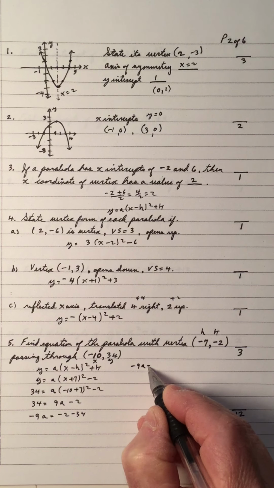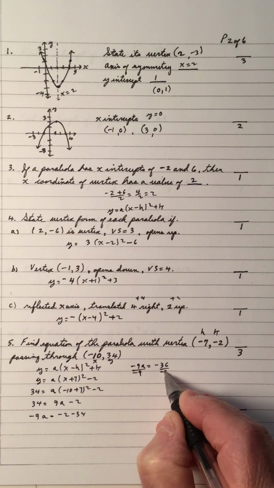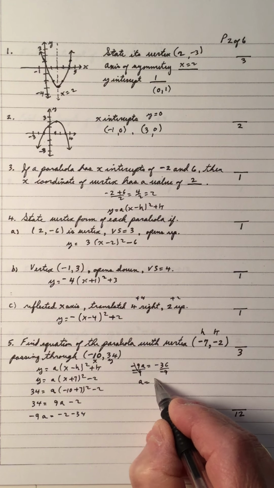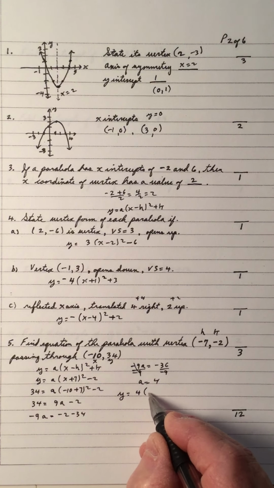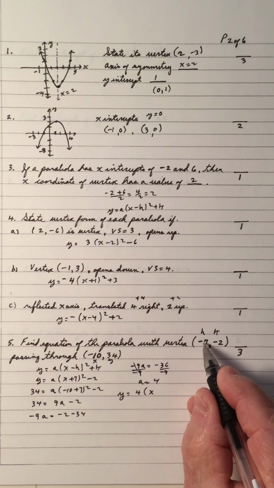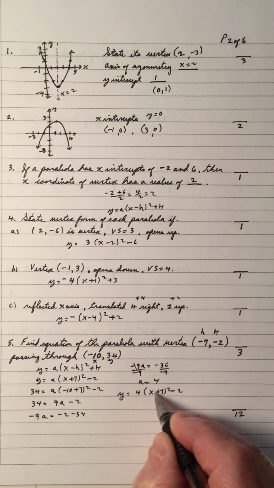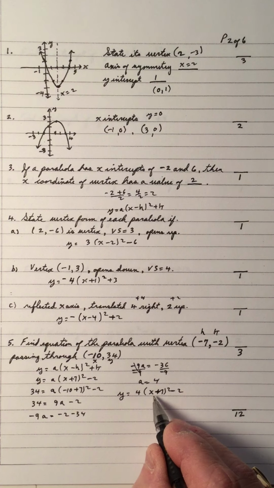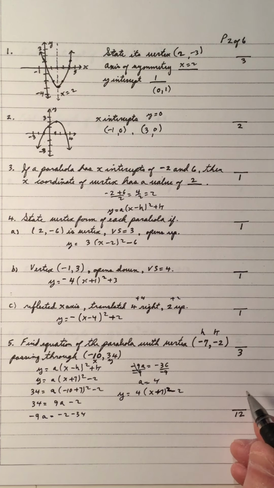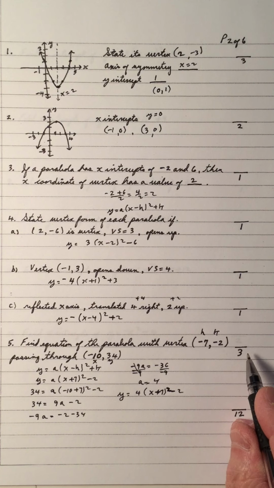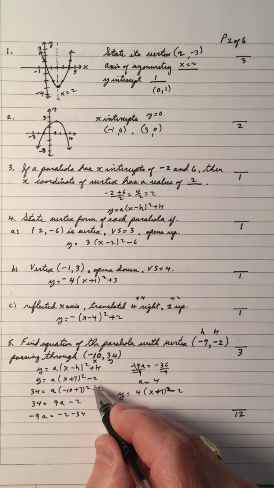Negative 9A equals negative 36. Divide by negative 9 on each side. A is 4. So the equation, with A is 4, and it's x minus 7, is x plus 7, minus 2. So 4 times (x plus 7) all squared minus 2 is the equation.